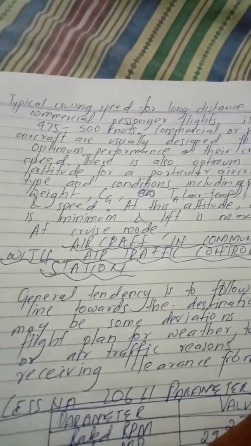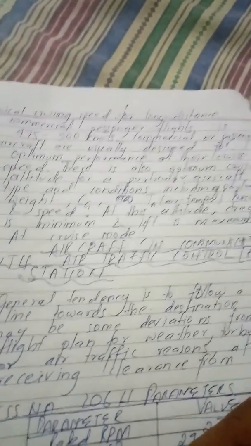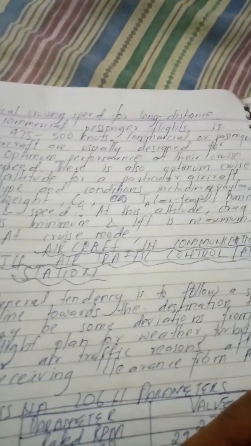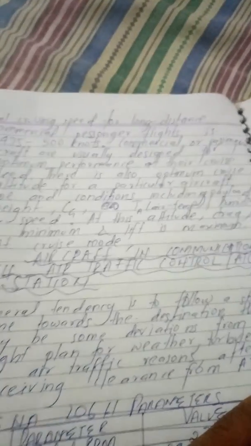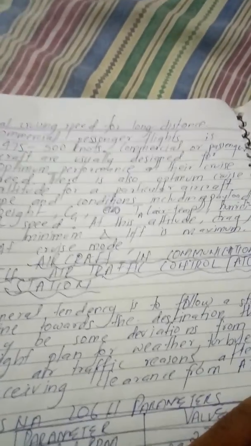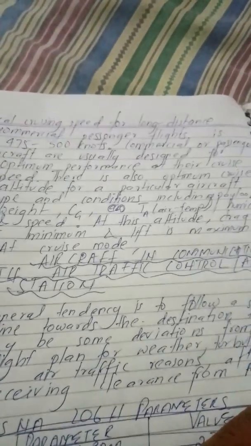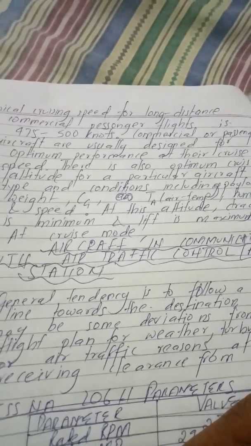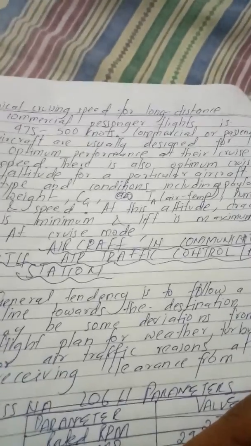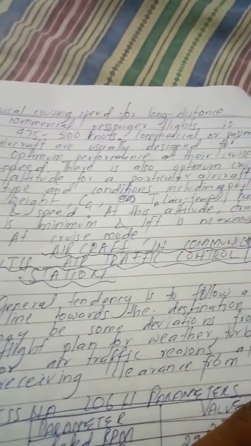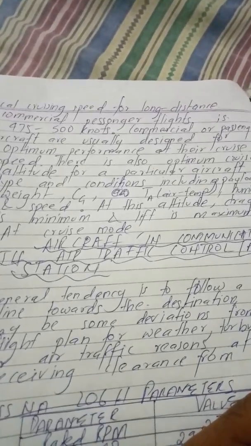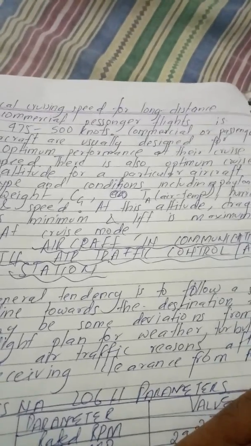Commercial or passenger aircraft are usually designed for optimum performance at their cruise speed. That's understandable. This is also the optimum cruise altitude for a particular aircraft type and conditions, including payload, weight, center of gravity, air temperature, humidity, and speed. These are other parameters. And at this altitude, drag is minimum and lift is maximum.